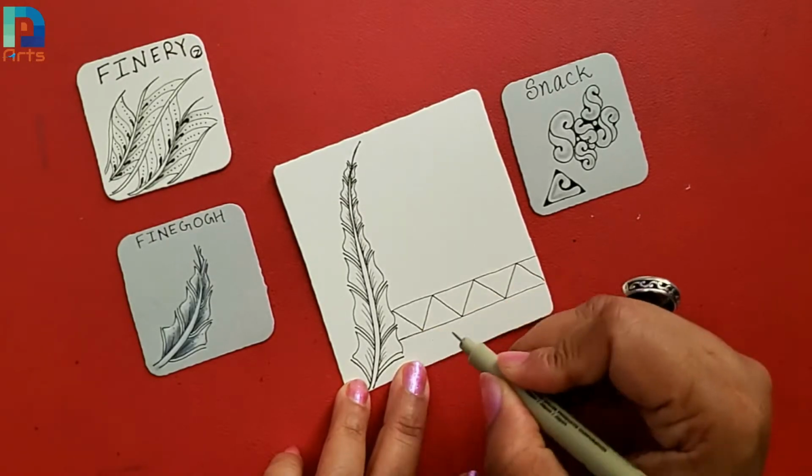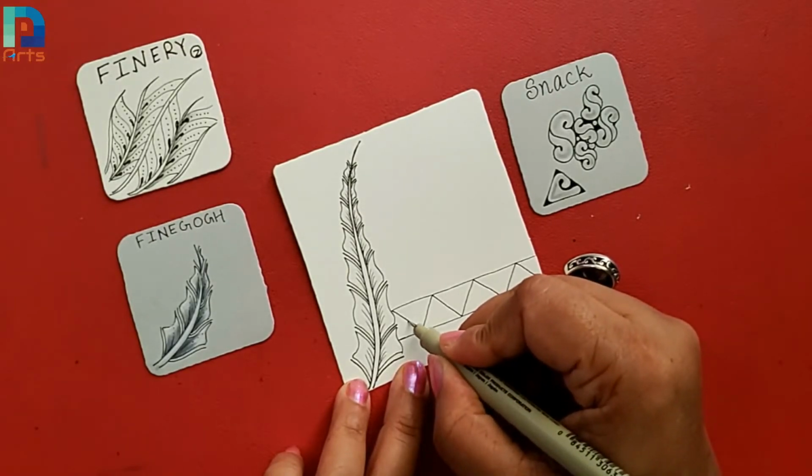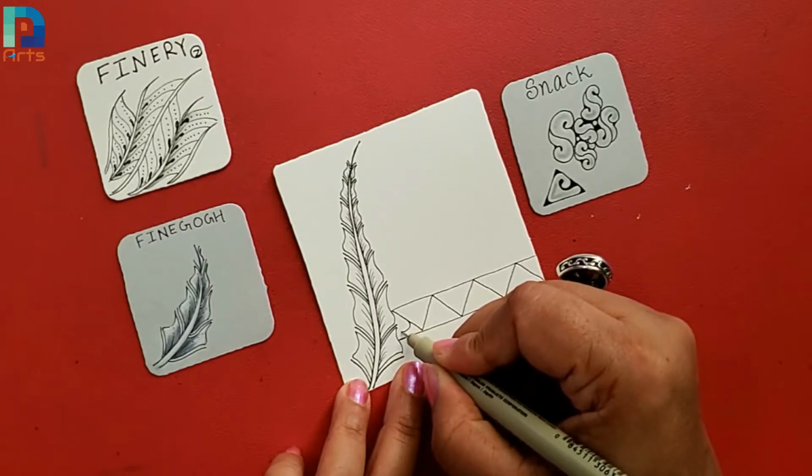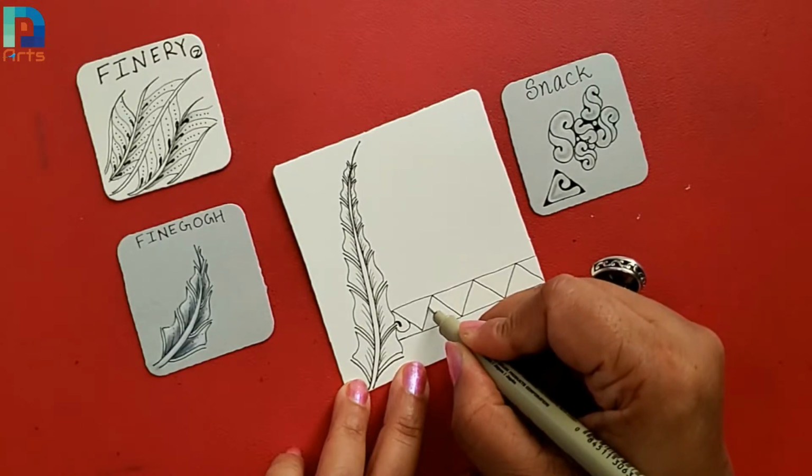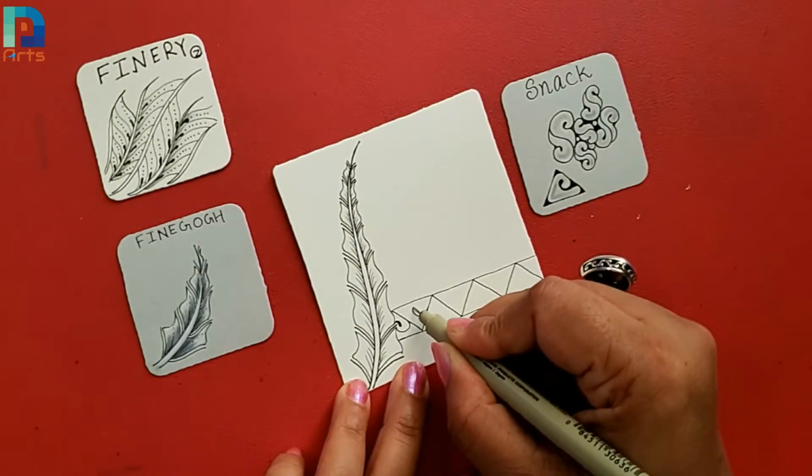Okay, so now let's start working on this one. So here it goes like, from the sideways, look carefully, it's going up and the little loop.